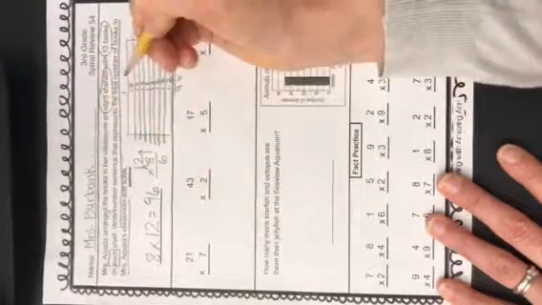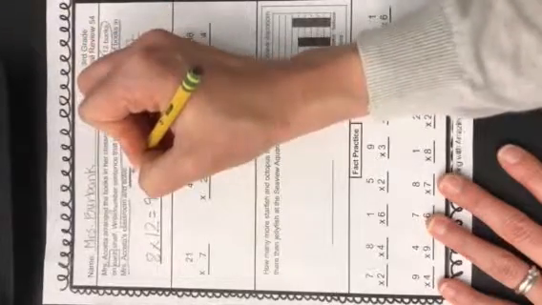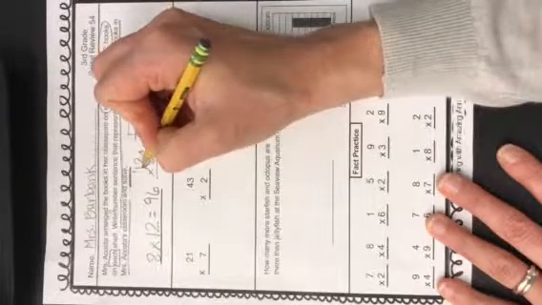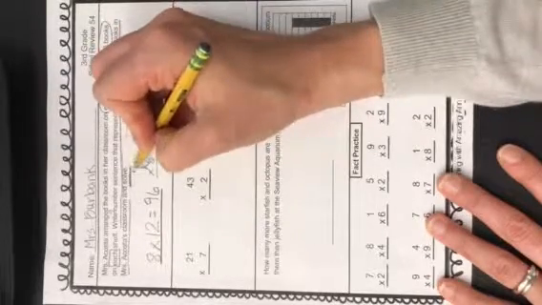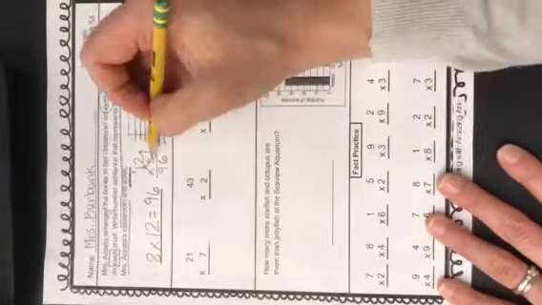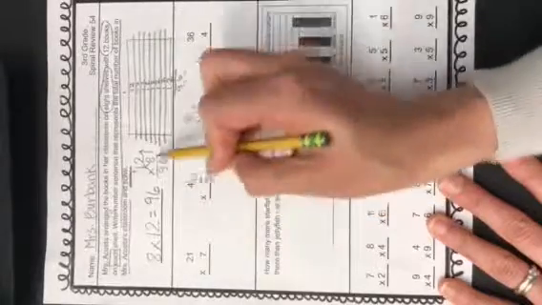So 8 times 2 is 16. I put the 6, the 1's value, here in the 1's place, and I carry that 10 right up there. And now I do 8 times 1 is 8. And I add this extra 10, that makes it 90. And I see it's 96. So both the addition method and the multiplication method give me the same answer. I know I'm on the right track.